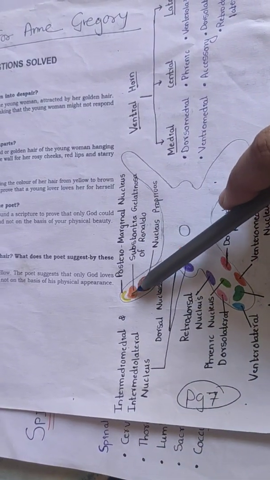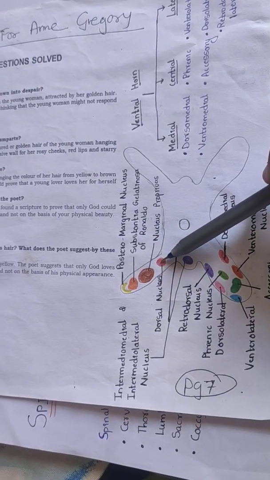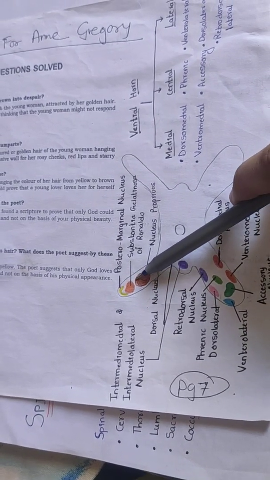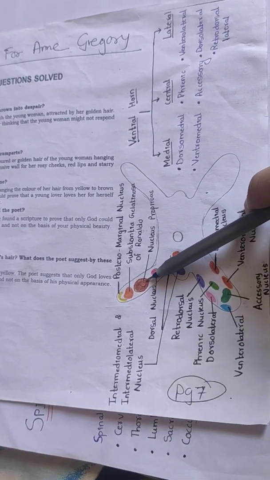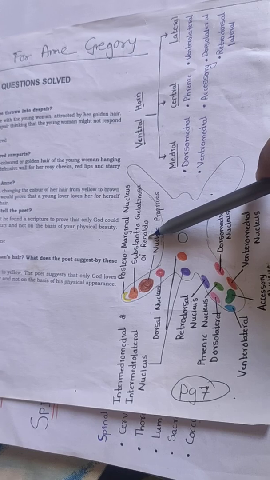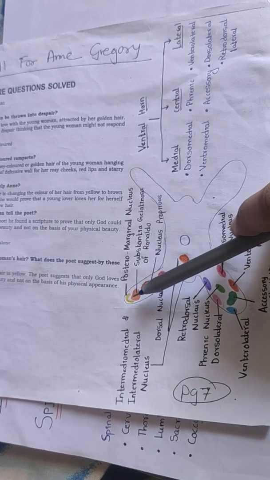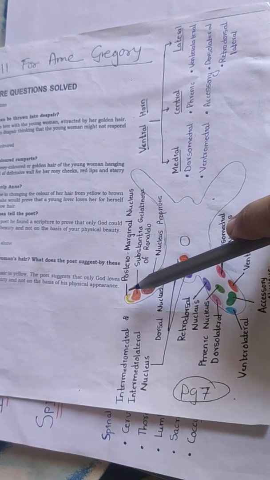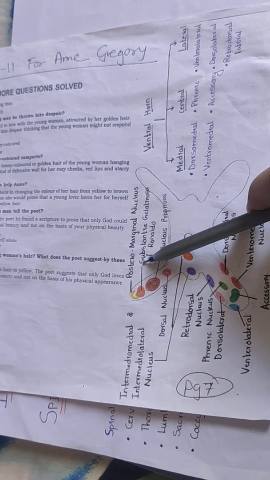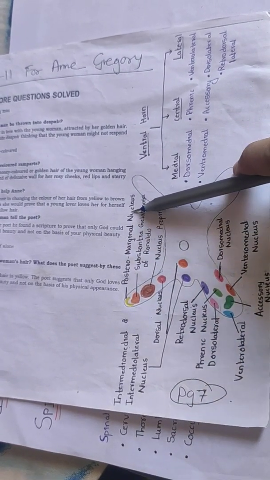Now, in dorsal horn lie the following nuclei. First is dorsal nucleus. Then this is nucleus proprius, behind which lies substantia gelatinosa of Rolando. It is a gelatinous material-like structure in the dorsal part of spinal cord throughout the spinal cord length. Now, the nucleus which caps the substantia gelatinosa is known as posteromarginal nucleus.